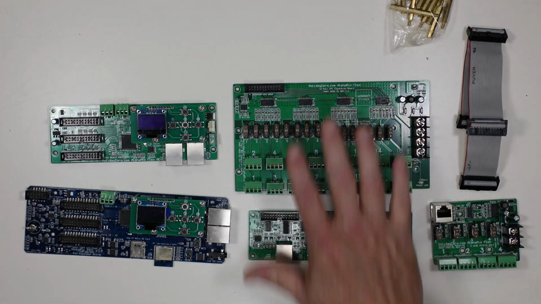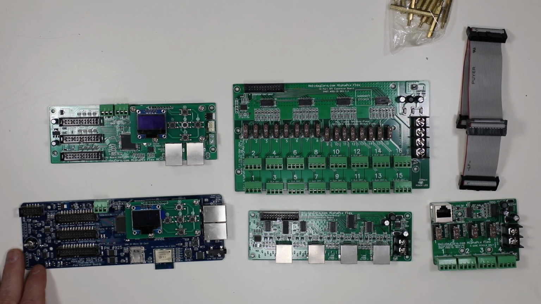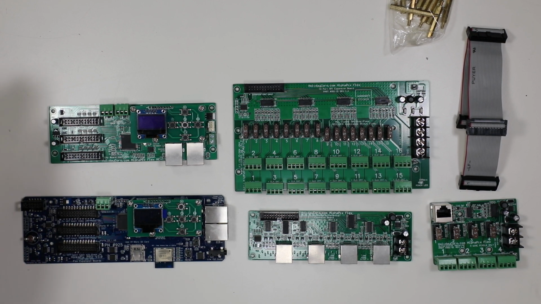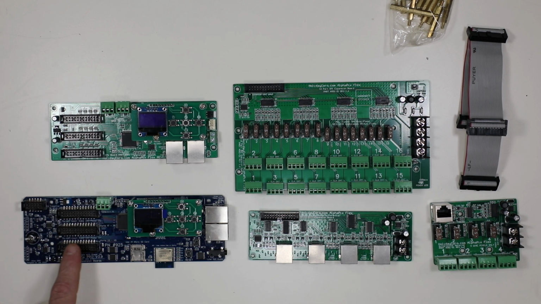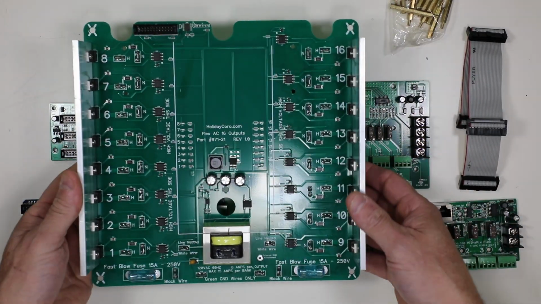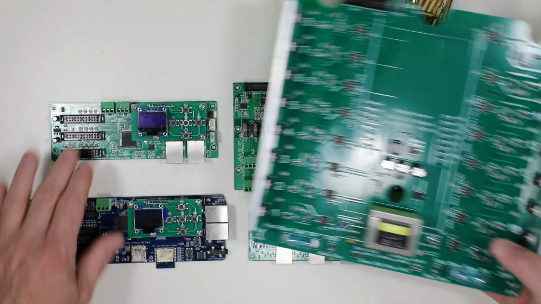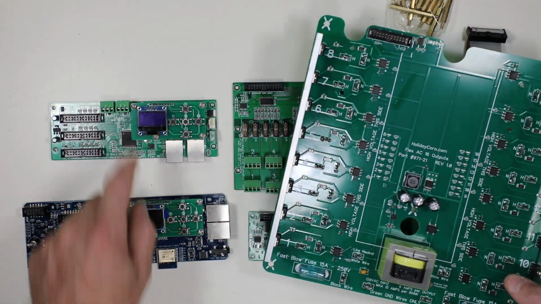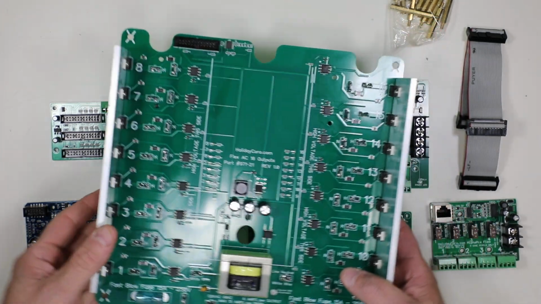Now, these three types of expansion boards can be driven from two different types of CPUs: either the mid-range AlphaPix Evolution or the high-end HinksPix Pro. So let's talk about each individual controller in detail. This expansion board is available as an assembled unit only with either the HinksPix Pro or the Evolution controller, and that controls up to 16 AC outputs.